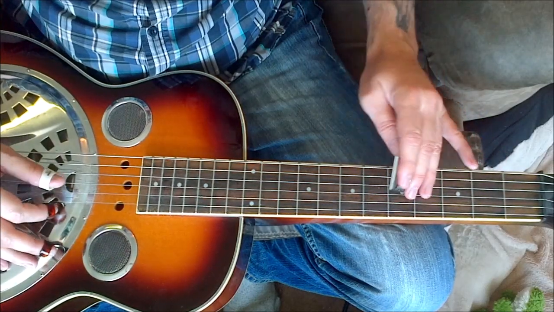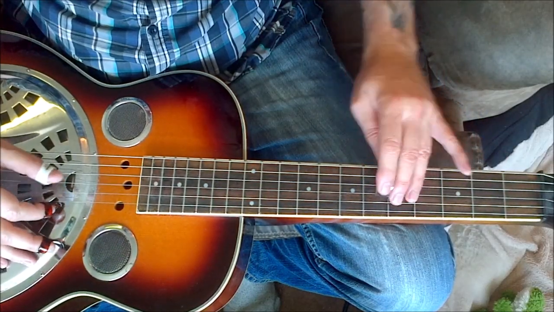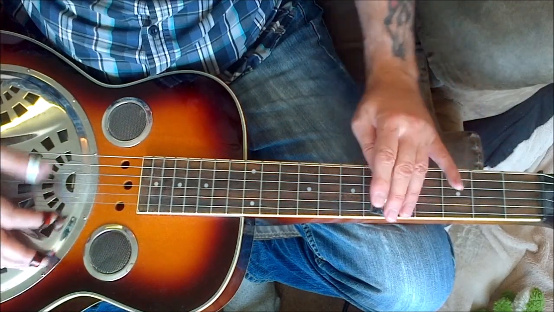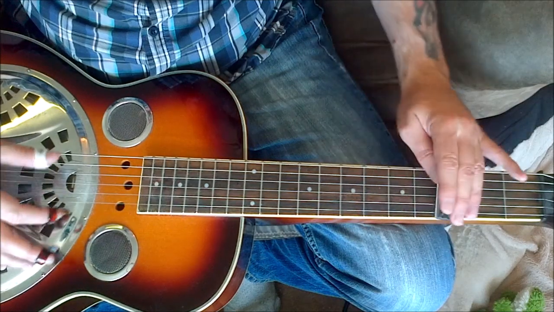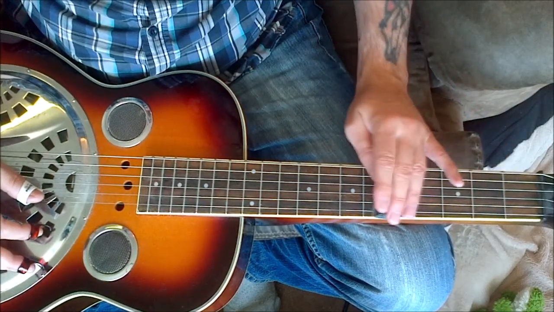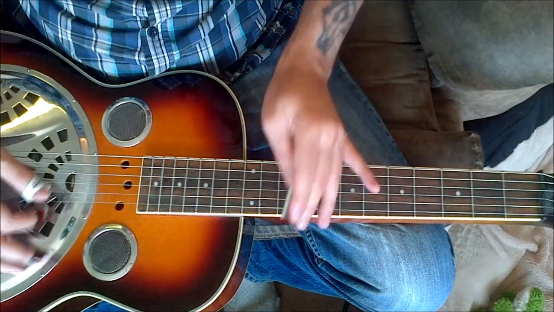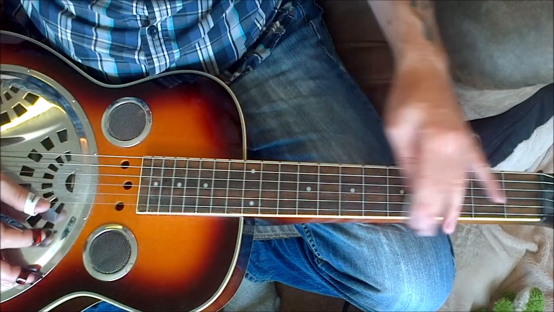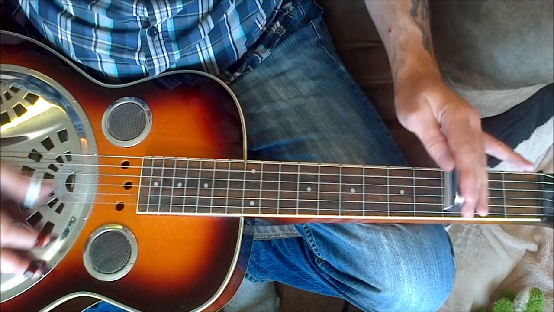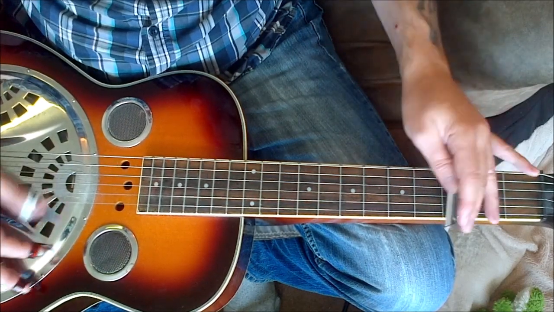Because we have this 7th here, this flatted 5th, sorry, that works on the whole chord. Cut that off. So practice that.